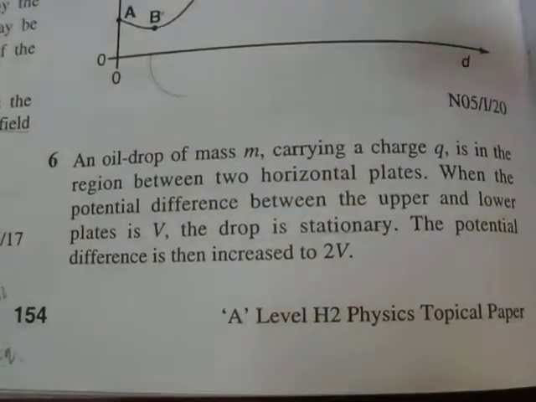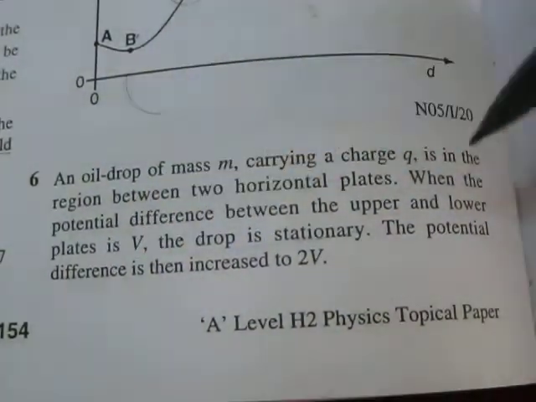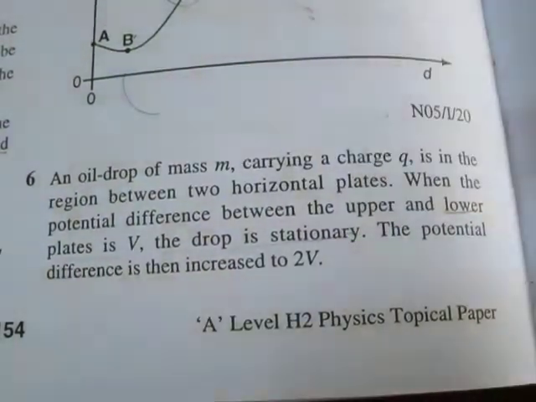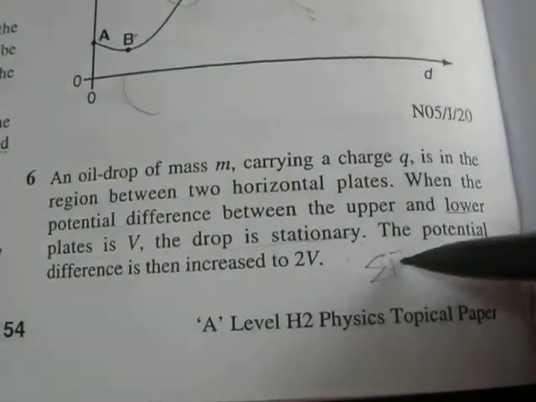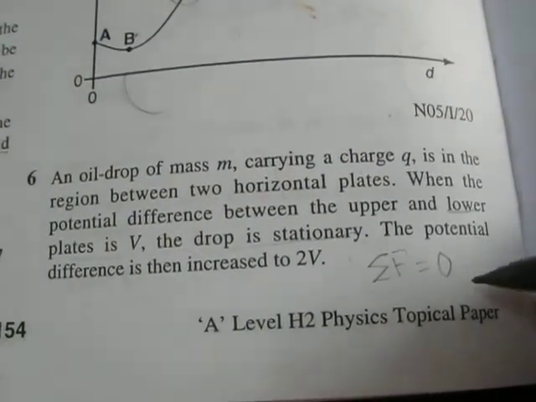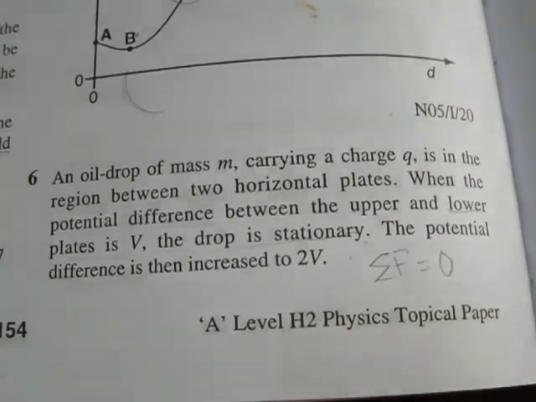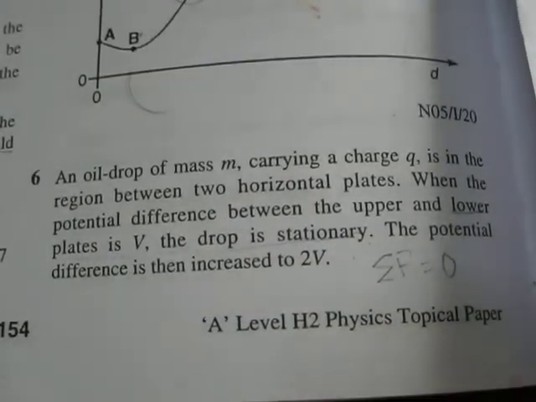Okay, so now the question is, when the potential difference is V, the drop is stationary. Okay, when the drop is stationary, what does this imply? That means resultant force is 0, right? Okay, that's what we learned from your dynamics. Okay, so I'm going to draw out the problem and then we'll analyze it from there.